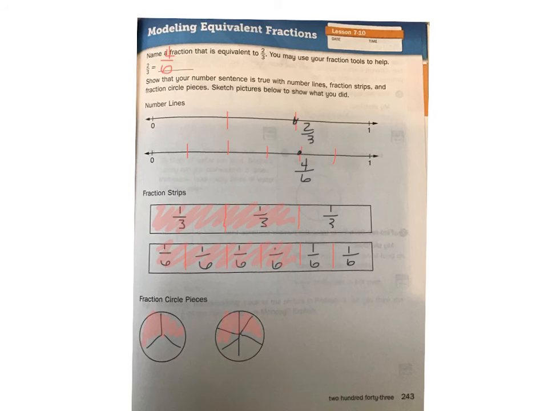Okay, great. The next things you will do for this lesson will be done independently. I'm not going to lead you through them. You're going to do page 244. On page 244, for number 1, you're coming up with 2 equivalent fractions to make the number sentence true. It can be any equivalent fractions.